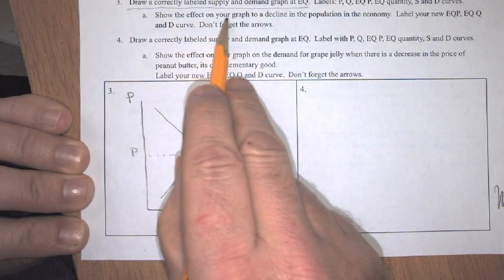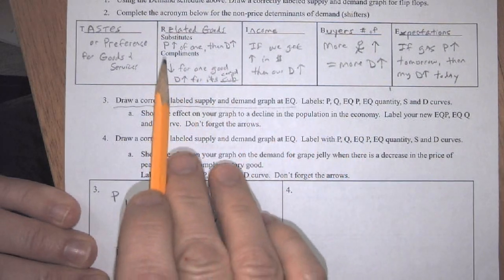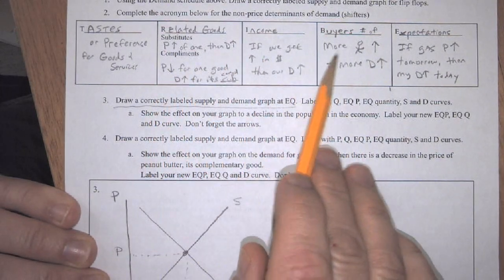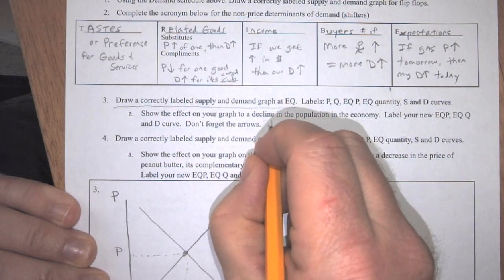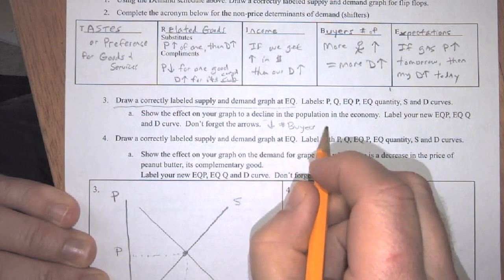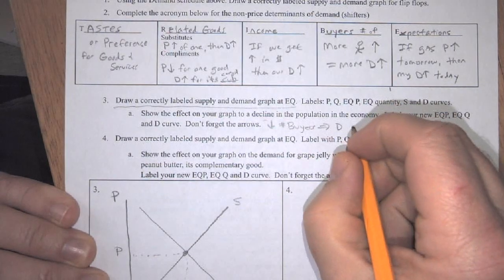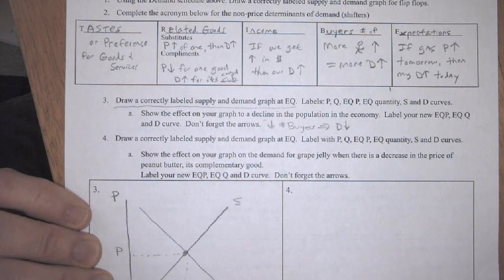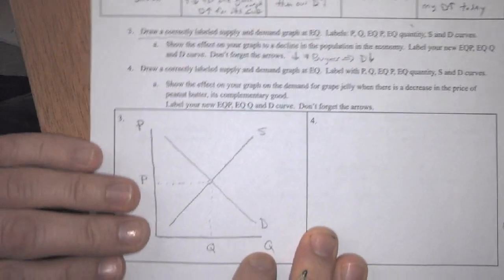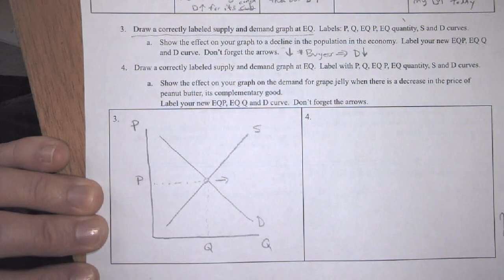It says show the effect on your graph to decline in the population and the economy. Okay, so if the population is declining, let's see, it's not taste, related goods, income, it's the number of buyers. We had a decline in the population. Decline in number of buyers. That's going to give us a decline in demand, or a decrease in demand. Alright, so now how are we going to draw it? So we know that if this was the number 0, it would increase in number that way. If it's 0 right here, it would increase in price that way. So we're going to increase to the right. So demand is going to increase to the right.